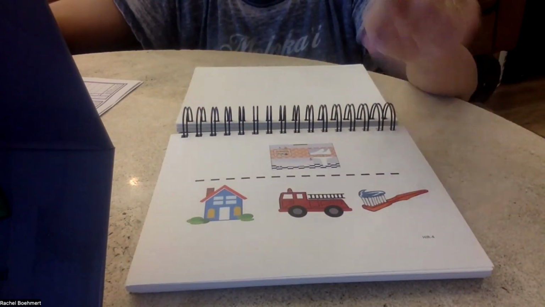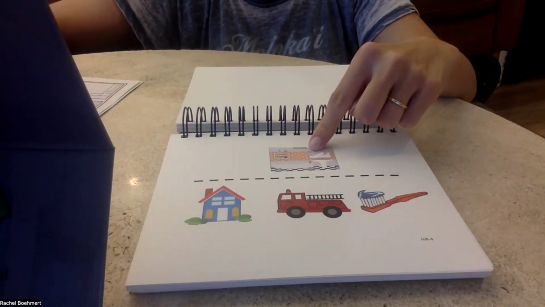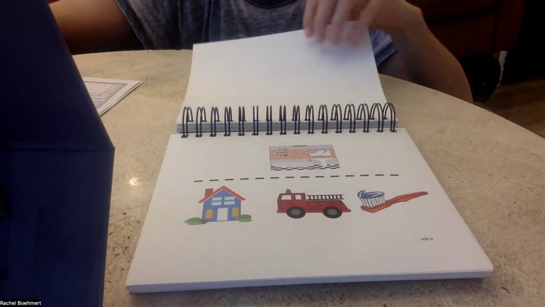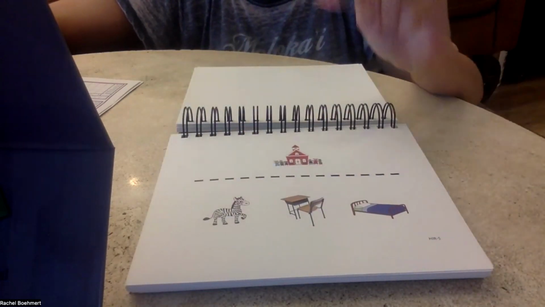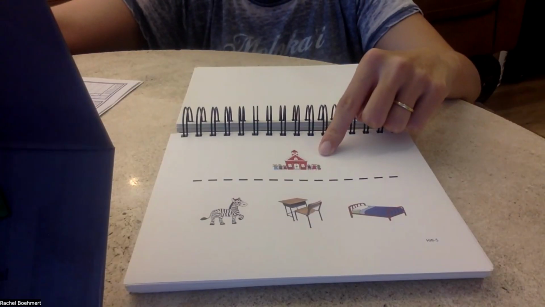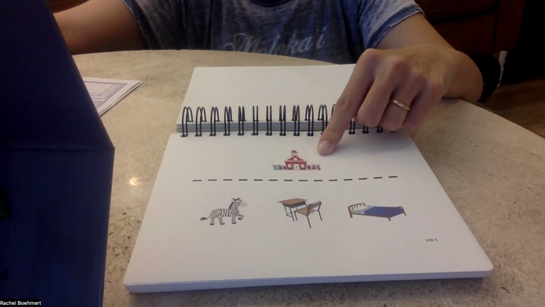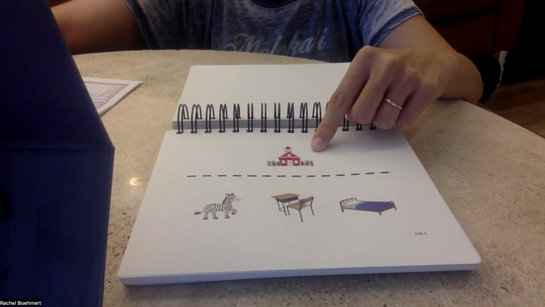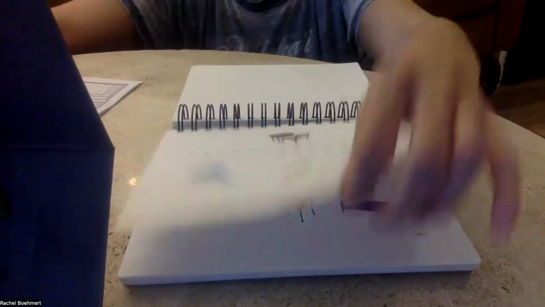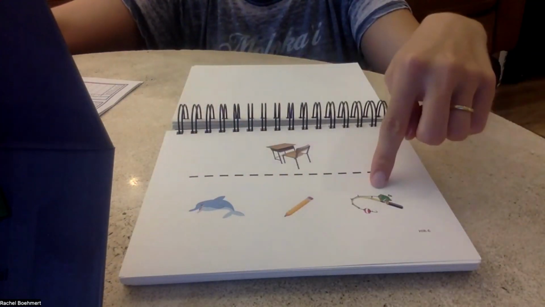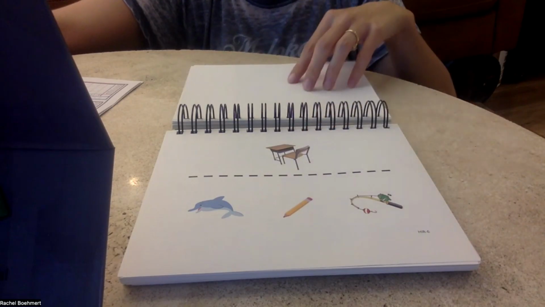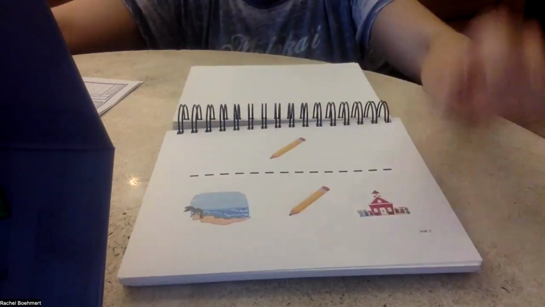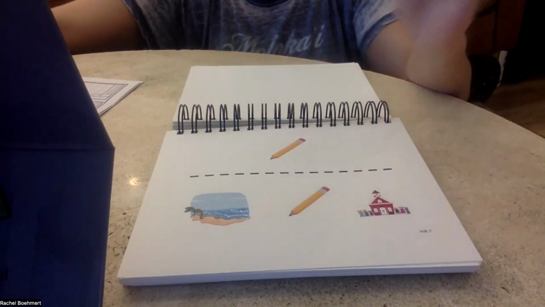Which one here contains this? Which one here is a part of this? Which one here is contained by this? Which one here contains this?